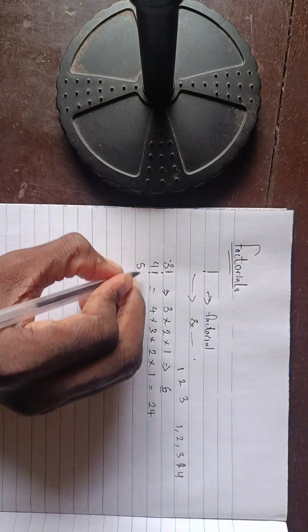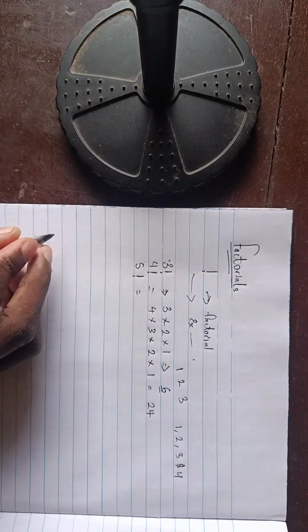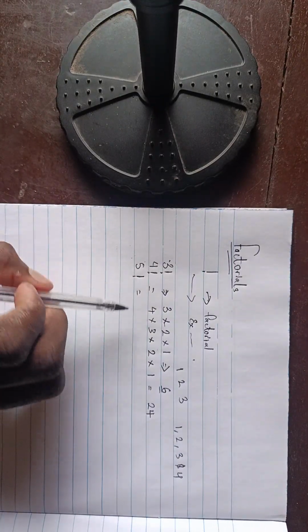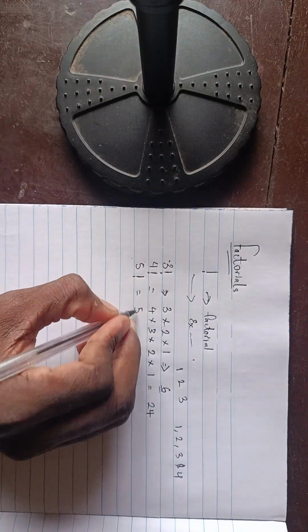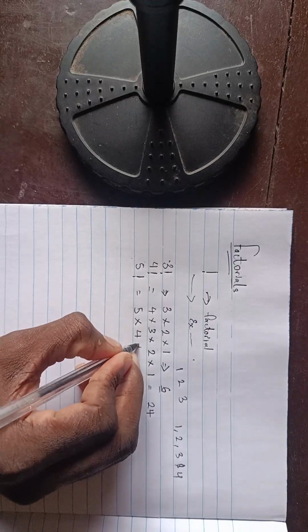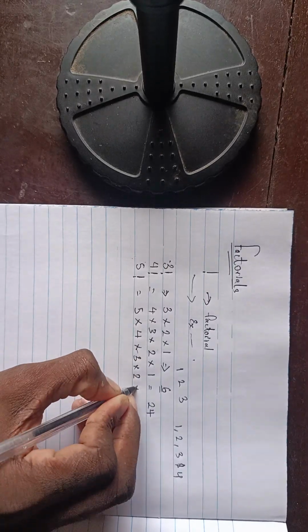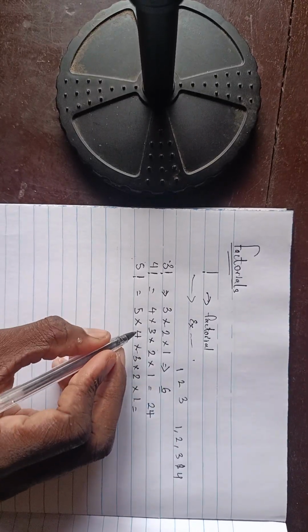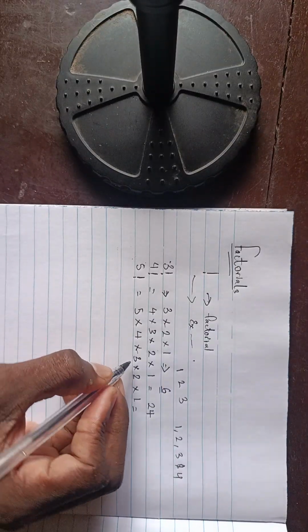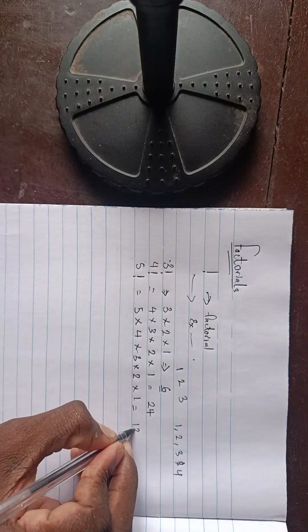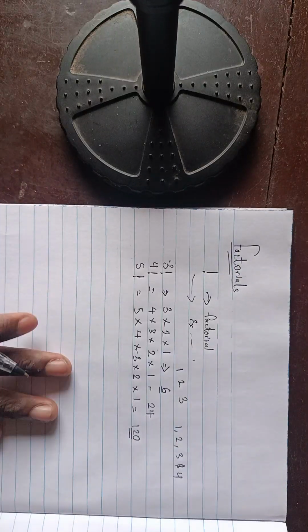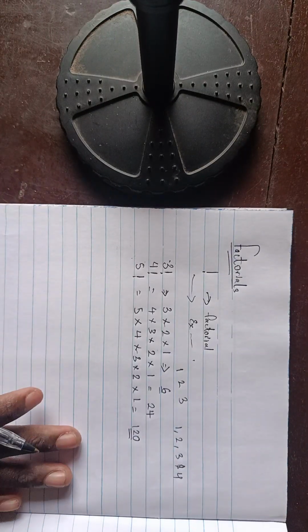Now let's take 5 factorial. Every number that comes before 5, including 5, but we start from 5 and go backwards. That is 5 multiplied by 4, multiplied by 3, multiplied by 2, then multiplied by 1. 5 multiplied by 4 is 20, 20 multiplied by 3 is 60, 60 multiplied by 2 is 120, and 120 multiplied by 1 still gives us 120. So that is the principle and logic behind factorial.